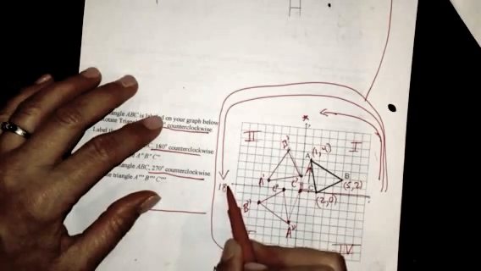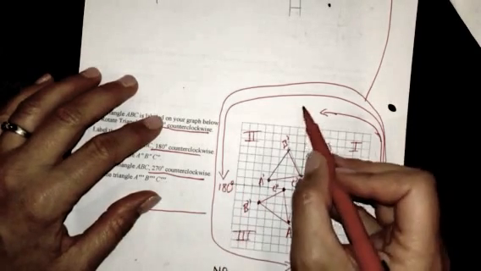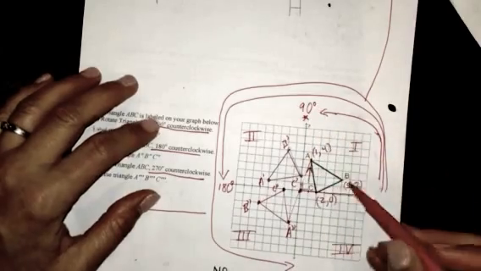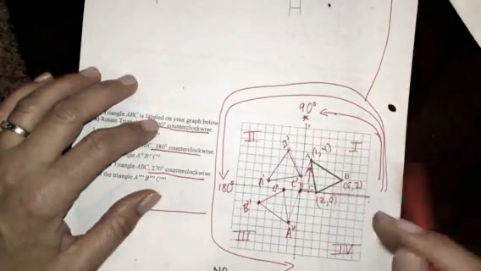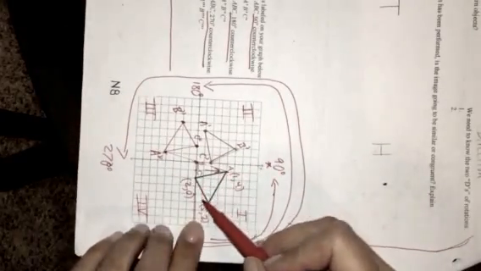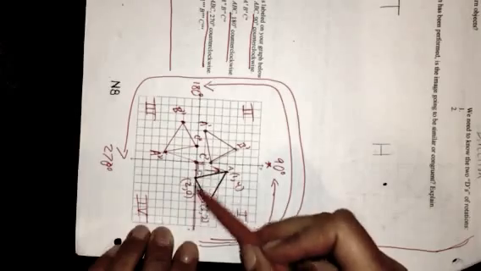This was 180. This was 90. So I know in the end, when I turn my axis 270 degrees, I'm going to have a triangle that looks about like this. So my starting axis is going to be down here.